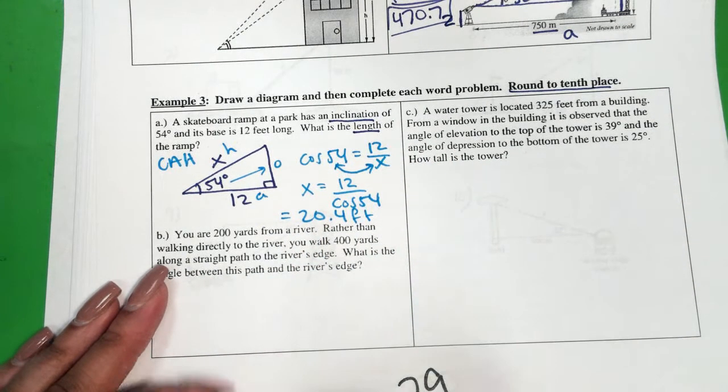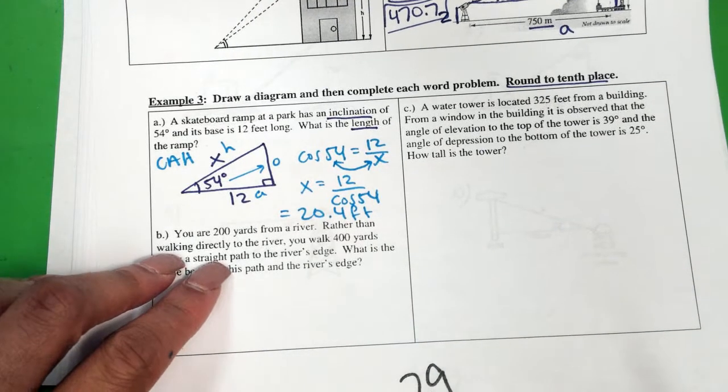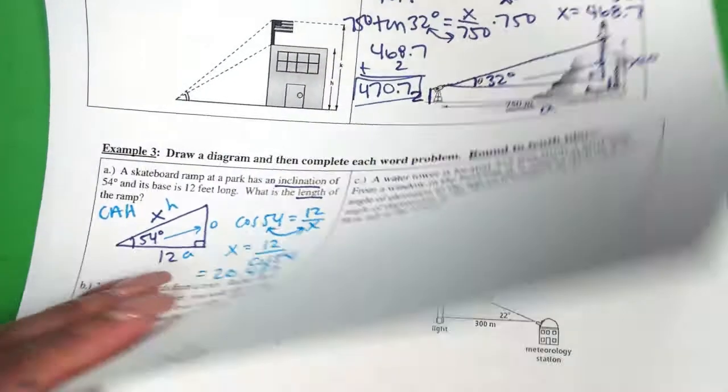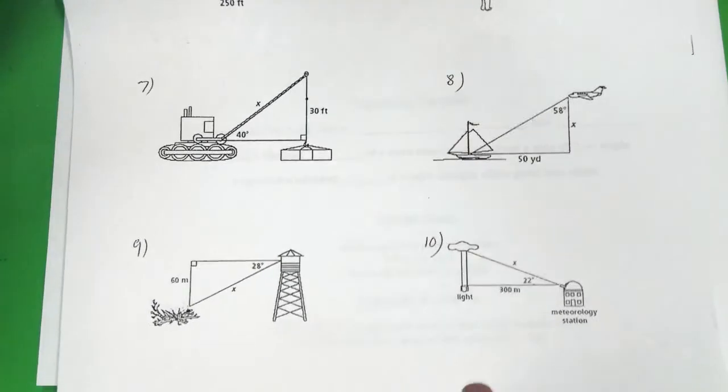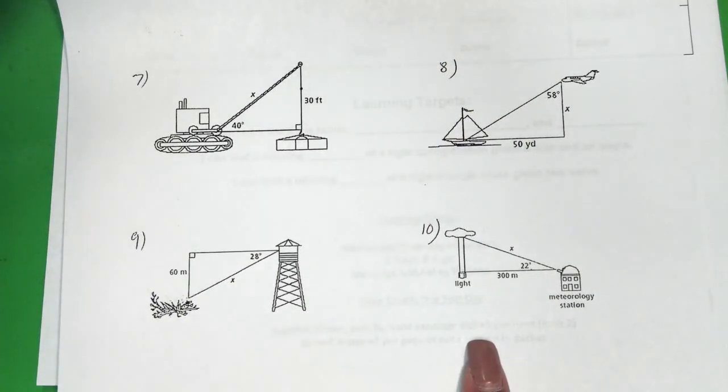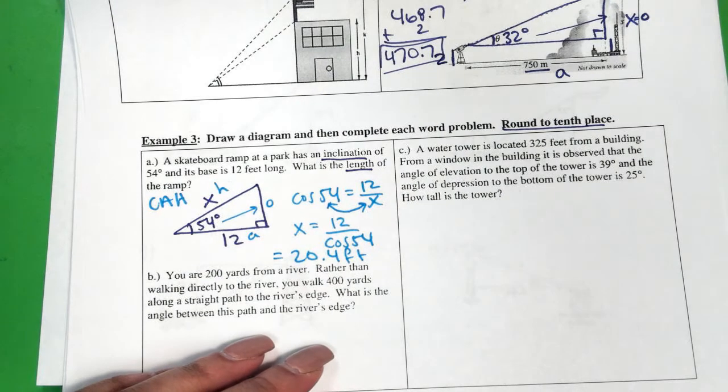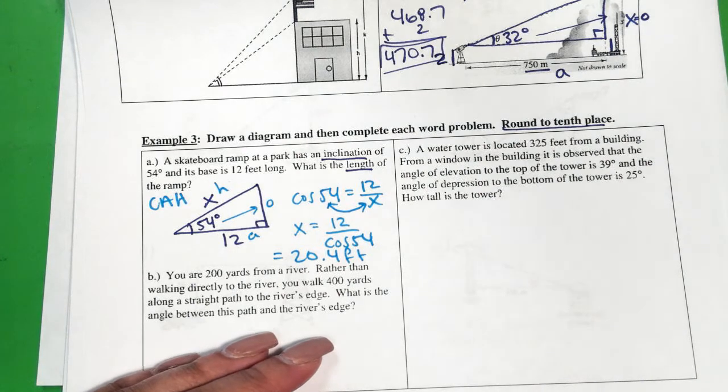So see if you can try B and C on your own. And that actually concludes our notes. We have a practice page on page 30 where it says 10 questions. We have actually fewer than that. So that concludes our last chapter of notes over angles of elevation and depression.